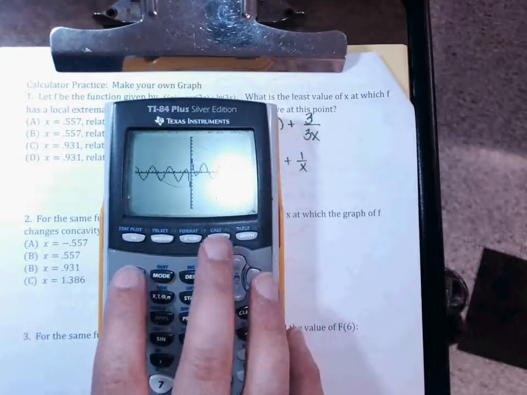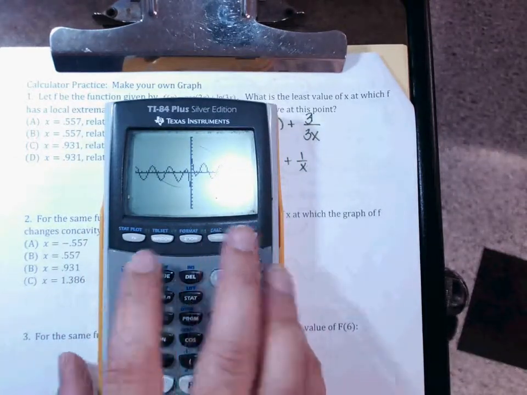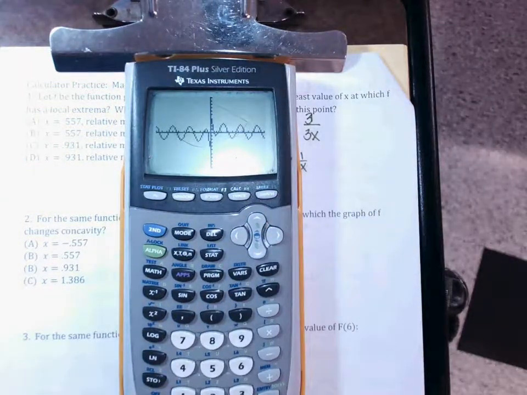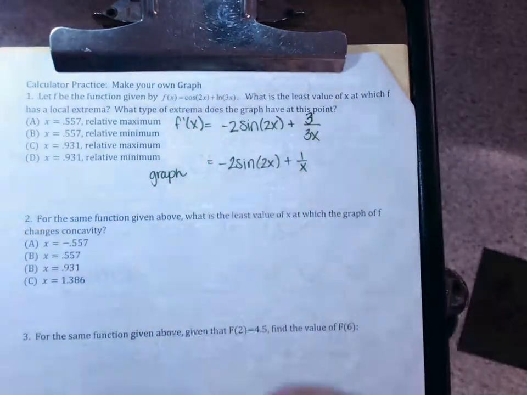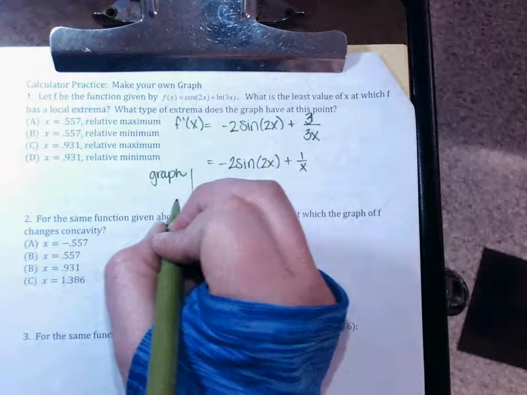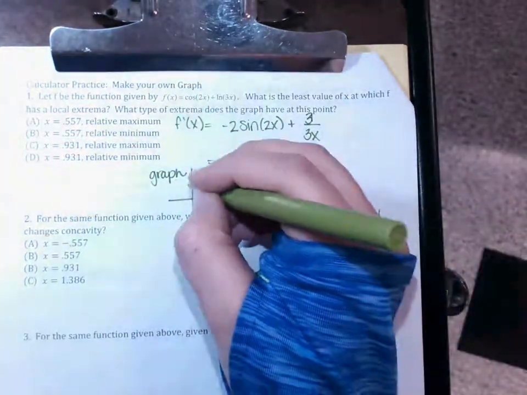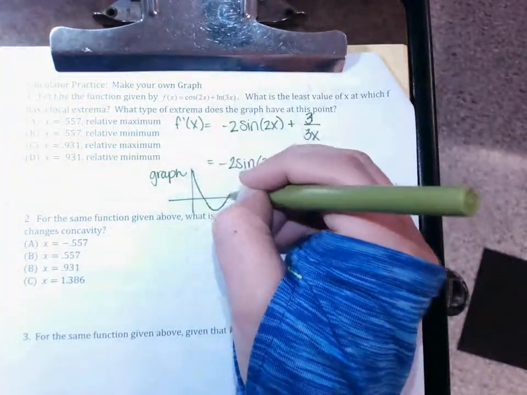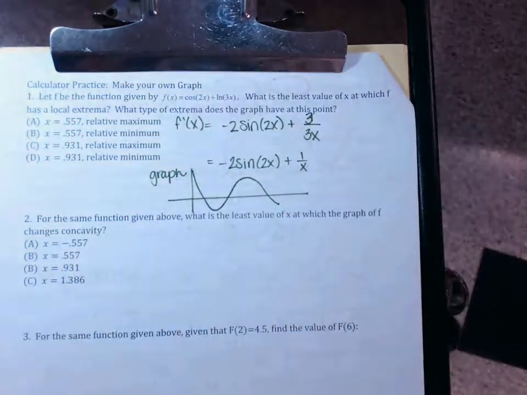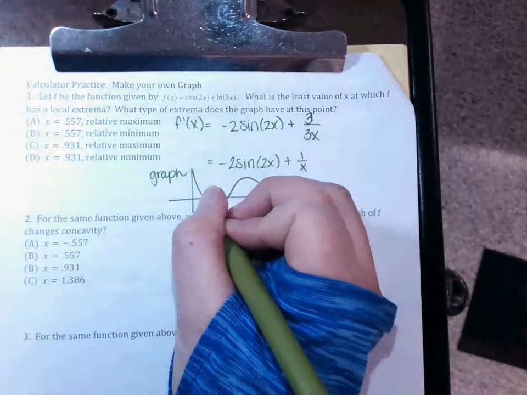Then I'm going to hit second trace, which is how you find it. Go ahead and actually find that point. So remember, we want to find the x-intercept in the graph. So it goes like this, down, up, down, and we're just finding the first one right here.